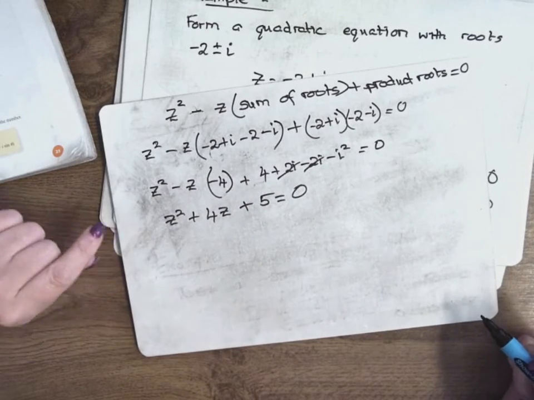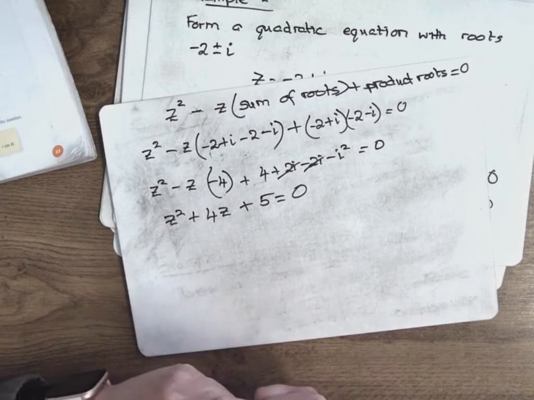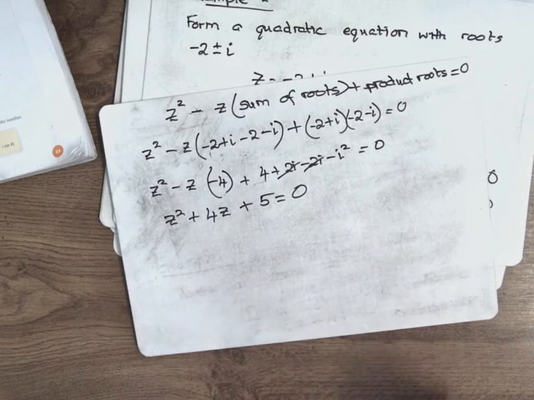So if you don't remember that, you do it out the long way. If you remember that, happy days. Is that right? Are we good?